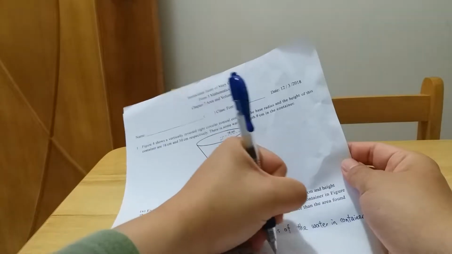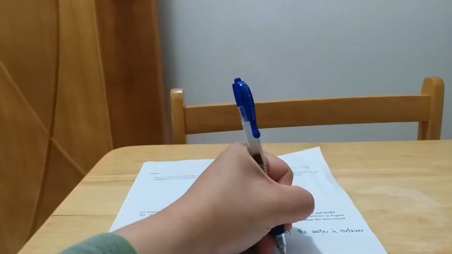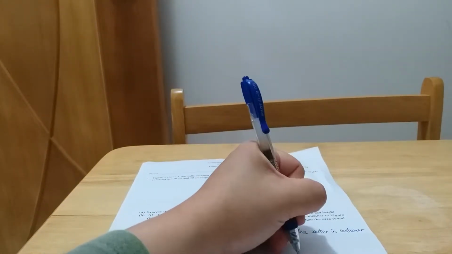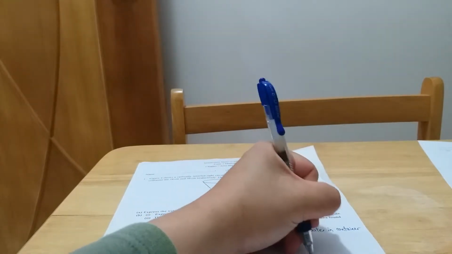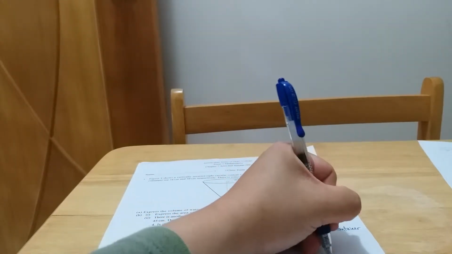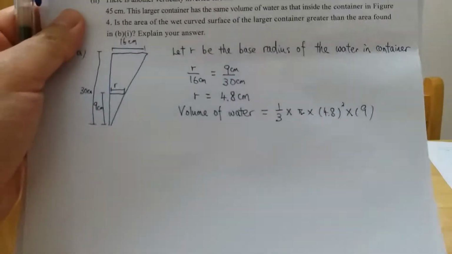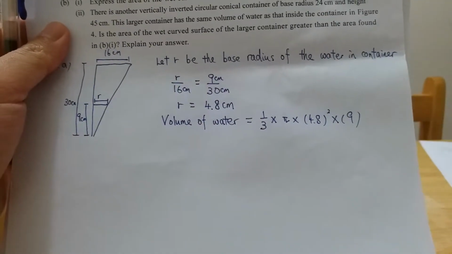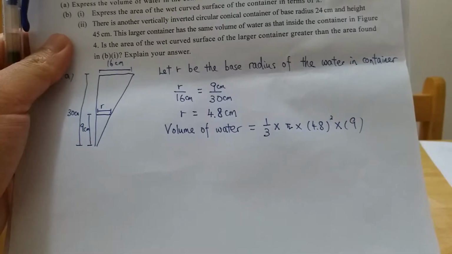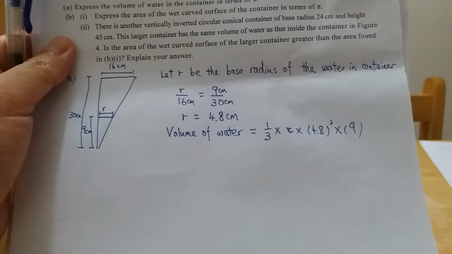That is 1/3 times pi times 4.8 squared times 9.